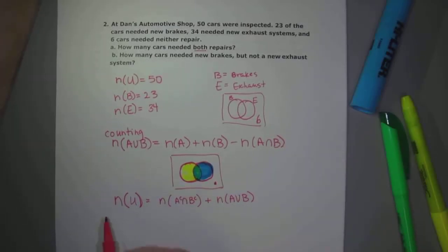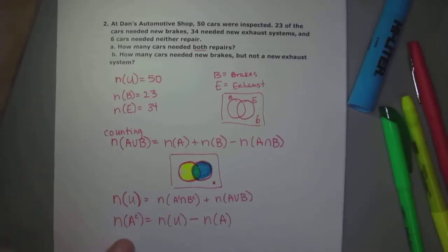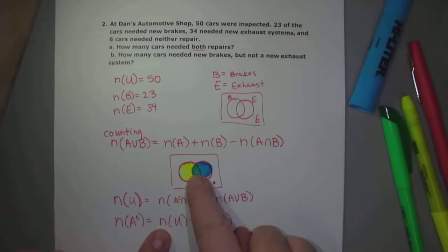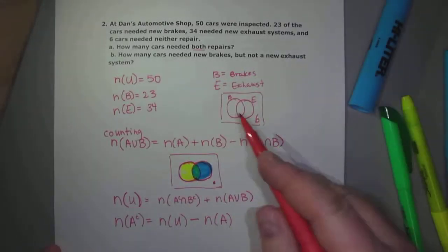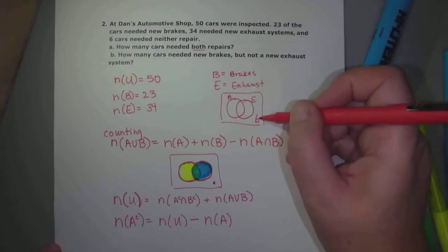But one more thing I want to say, suppose we want the number not in A, we could take the number in the universal set and subtract the number in A to get the number outside of A. So you can do different things like this. If you think about it, take everything, subtract all of A, and we get what's outside of it. All right, so using a little of these kind of ideas, we have the 6.